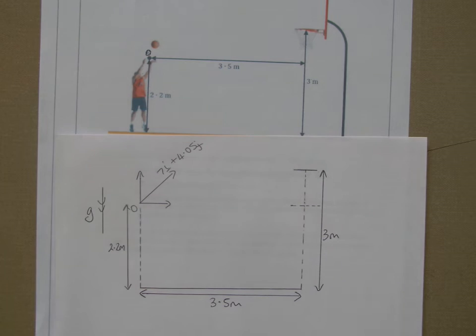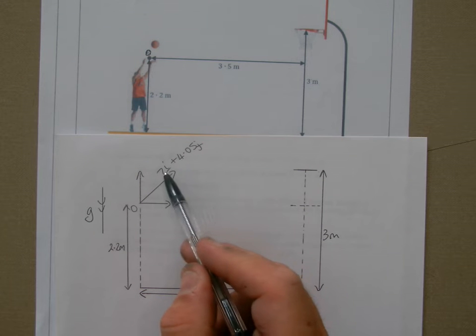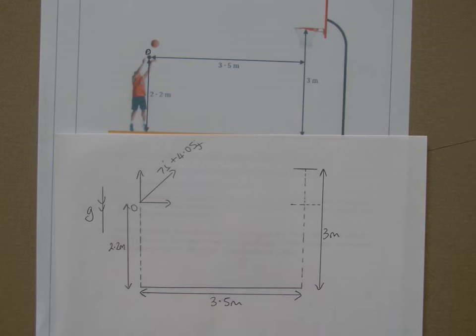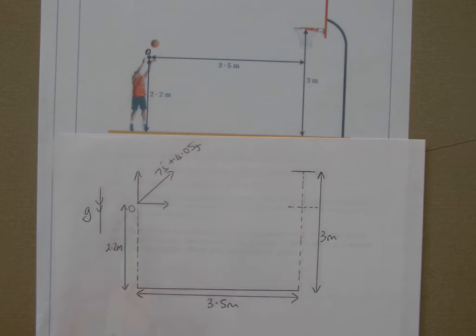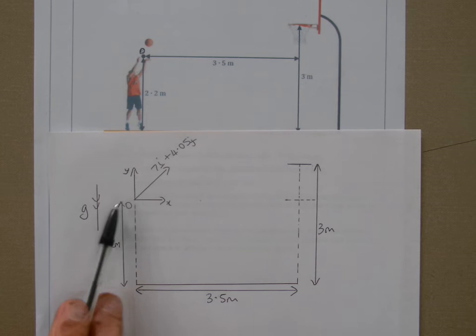So you can see here's the initial velocity, which is given in the question. We're told it's projected at that speed, and there is my origin. So you can see my x-axis and my y-axis here. And we know we've got this height above the ground here, and there's the basket.